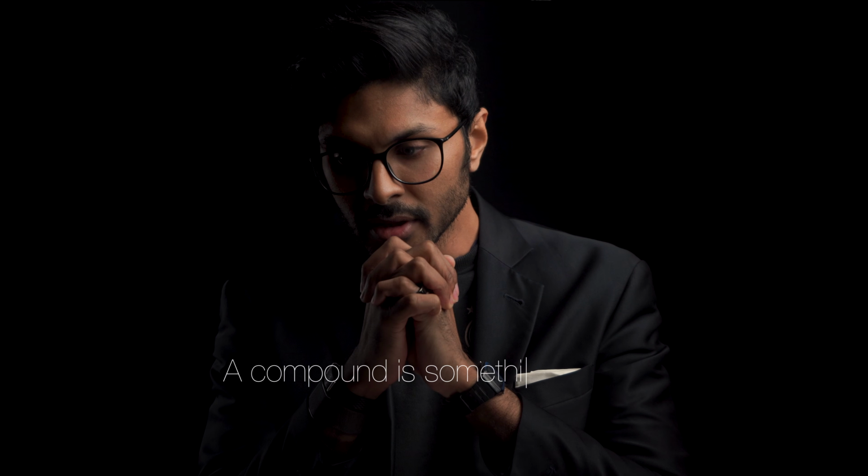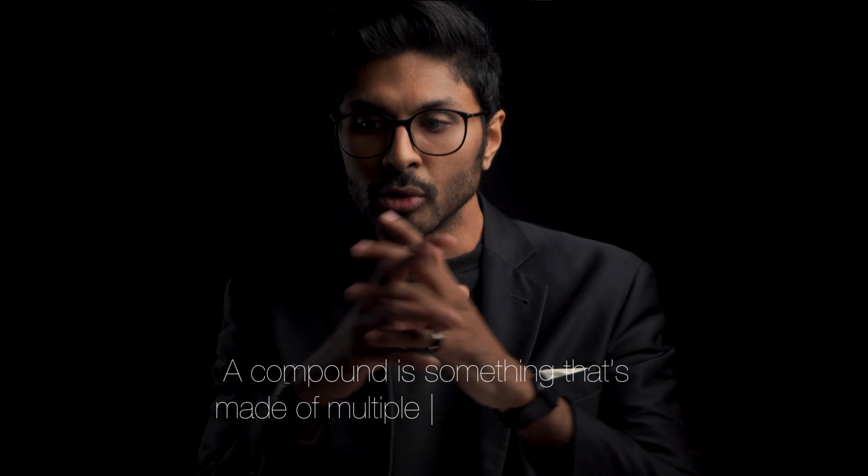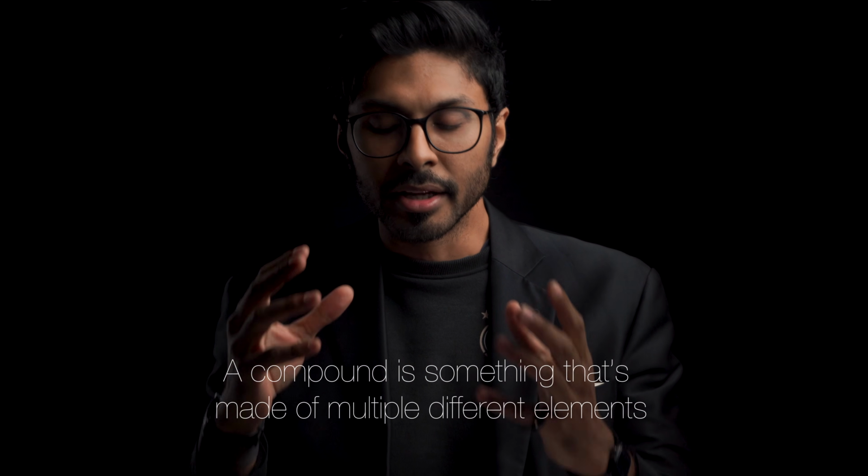Now, elements make up everything around us. They combine to form matter that's made of compounds. A compound is something that's made of multiple different elements. And each element is represented by a symbol, like C for carbon, O for oxygen, Na for sodium, etc.